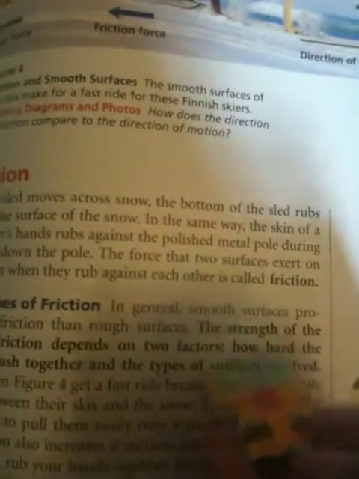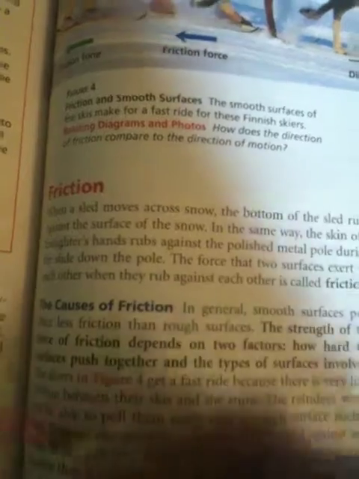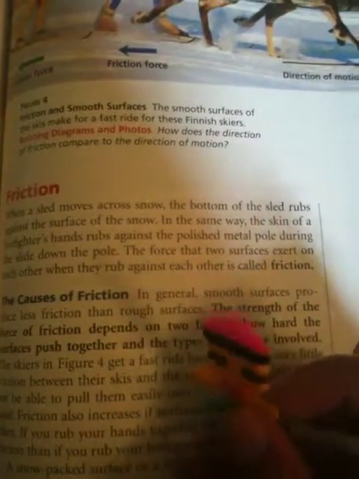Let's read the definition of friction. The force that 2 surfaces exert on each other when they rub against each other, which is called friction. So let's see an example of this. These 2 surfaces are rubbing against each other. The skis and the ground, right? So the direction of these guys are going this way, but friction slows them down, which eventually leads to stopping this way.